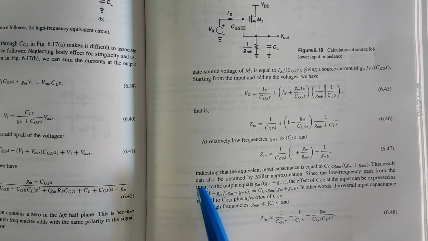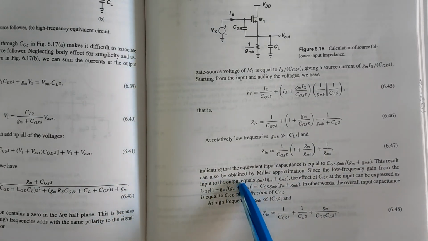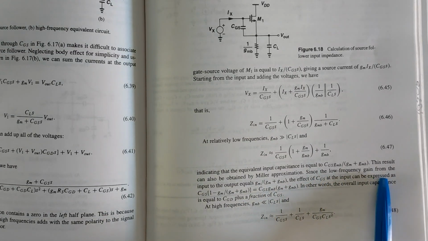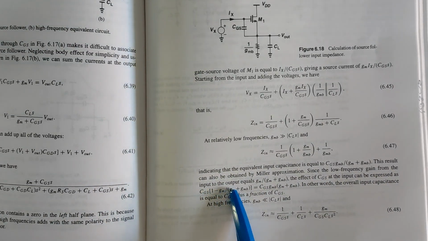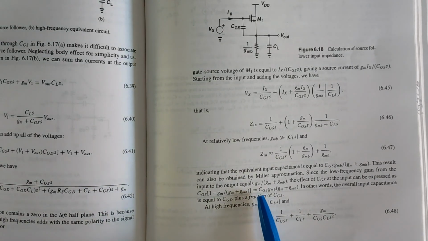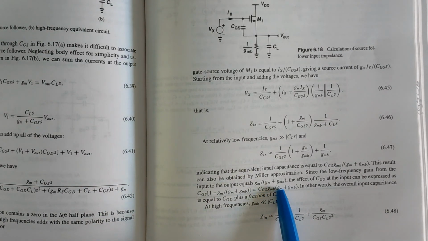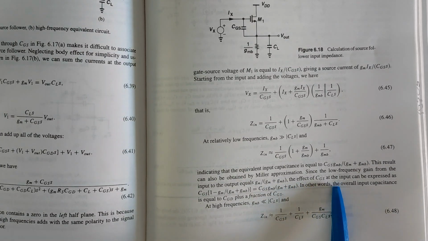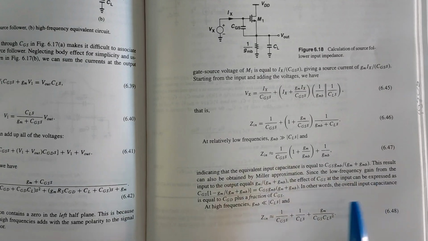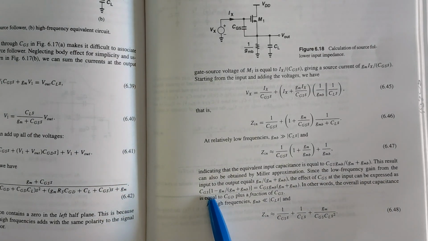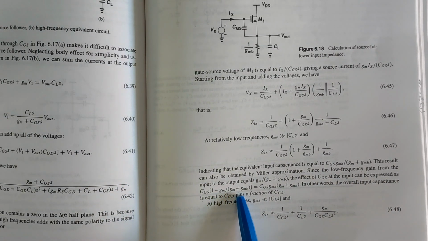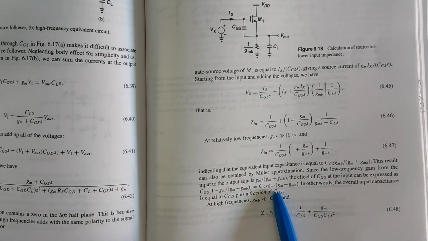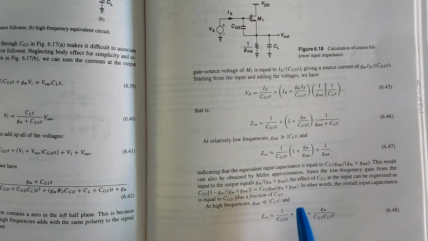This result can also be obtained by Miller approximation, since the low frequency gain from the input to the output equals gm by gm plus gmb. The effect of CGS at the input can be expressed as CGS times 1 minus gm by gm plus gmb, equal to CGS gmb by gm plus gmb.